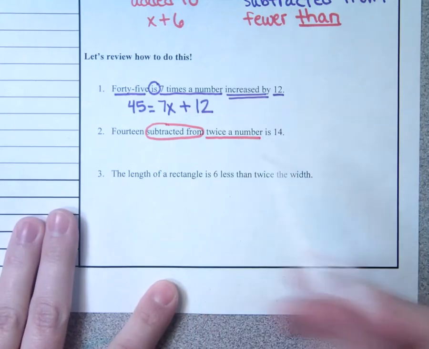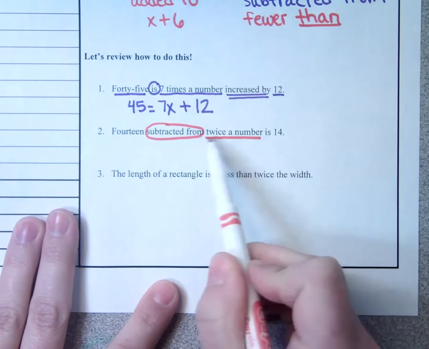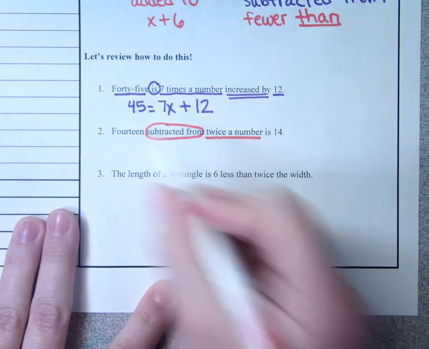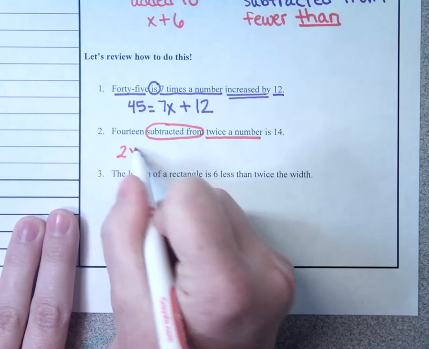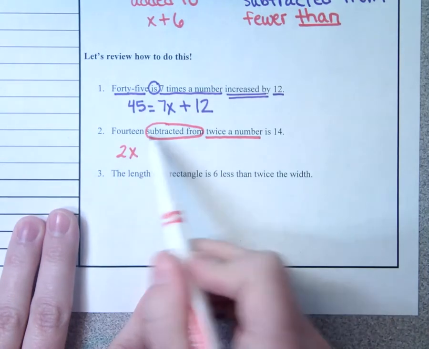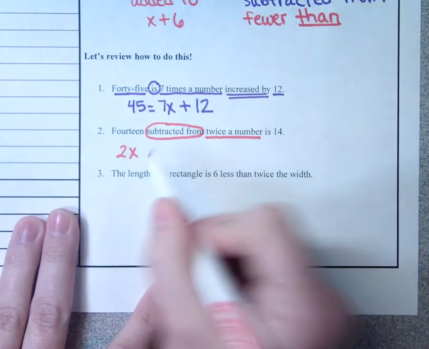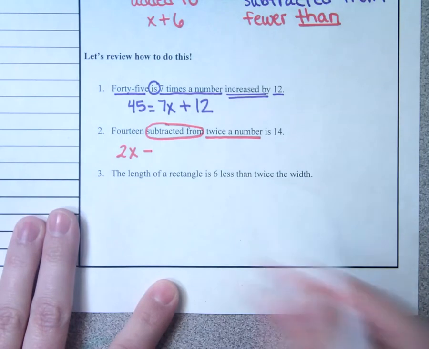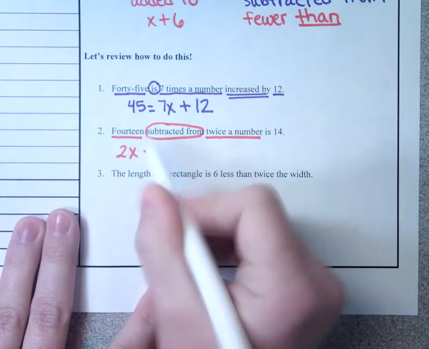but before I get to the is. So how could I write twice a number? 2n or 2x. And then what does our switch word subtracted from mean? Subtract. And then I come back to the front of the sentence, 14.